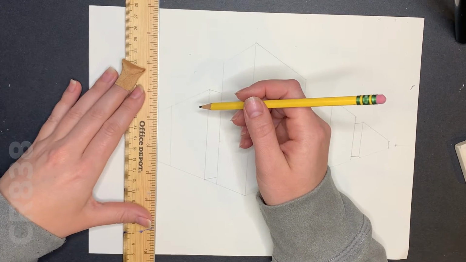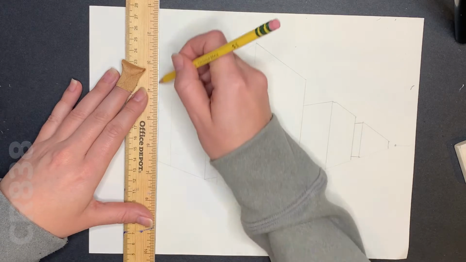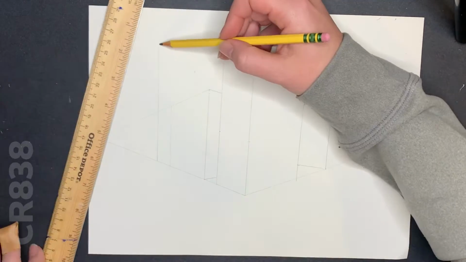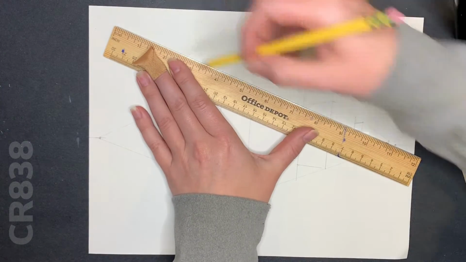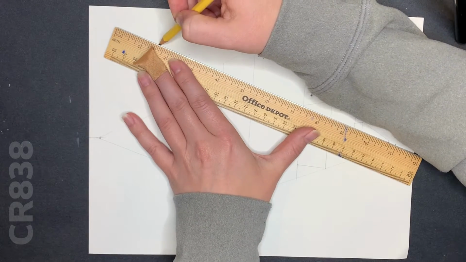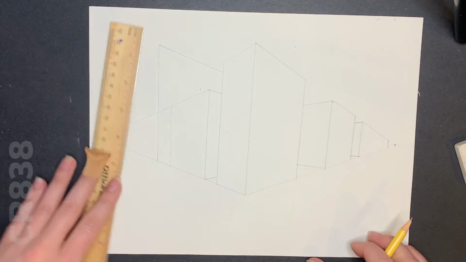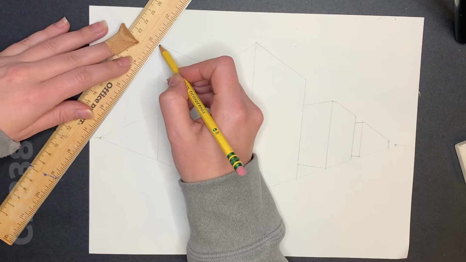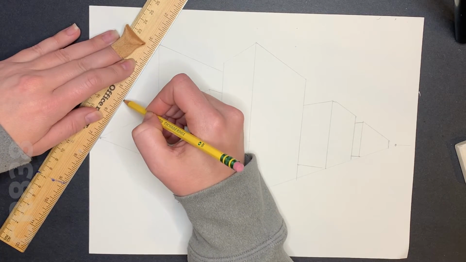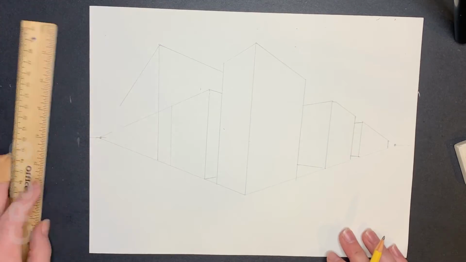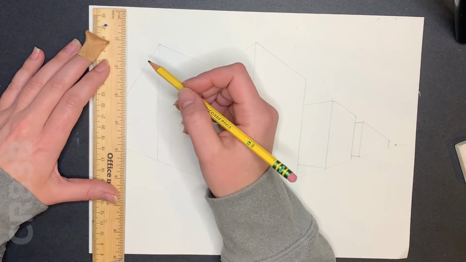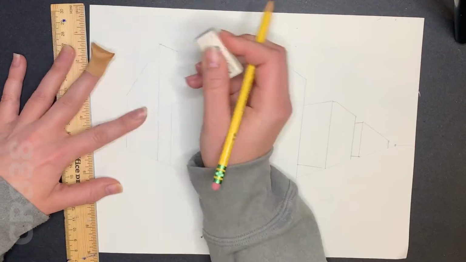This second building over here on the left that we're going to draw is going to be a little bit taller. So I'm drawing a longer vertical line and I'm connecting the top corner to the right vanishing point and the top corner to the left vanishing point. And then I'm closing out that building.